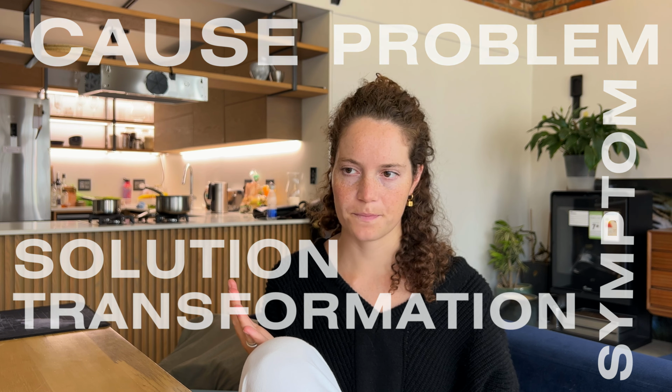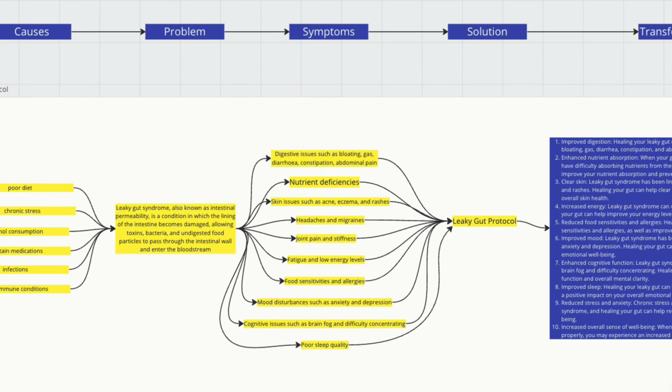So what I want to do is share my screen with you just to show how I've mapped out this CPSST framework. And I've done it in Miro, which is a pretty useful tool that you can use to just visualize these kinds of things. And what I've done is, this is for a client that has a leaky gut protocol. So it's supplements that help you to rebalance and improve your gut health.